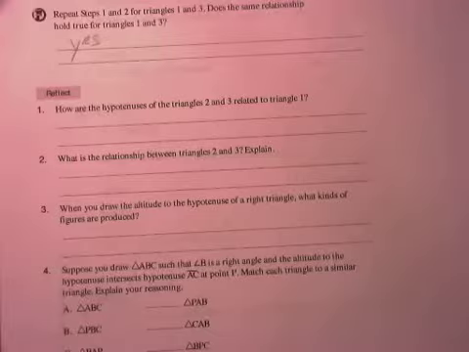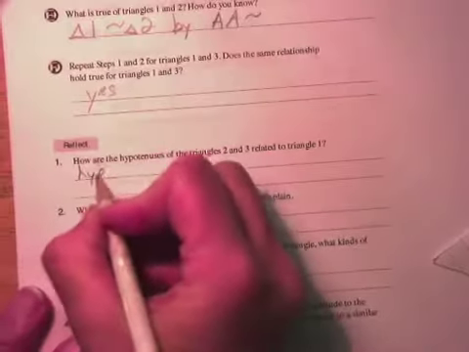So how are the hypotenuses of triangles 2 and 3 related to triangle 1? Well, the hypotenuse of triangle 2 is this leg of triangle 1. And the hypotenuse of triangle 3 is the other leg.